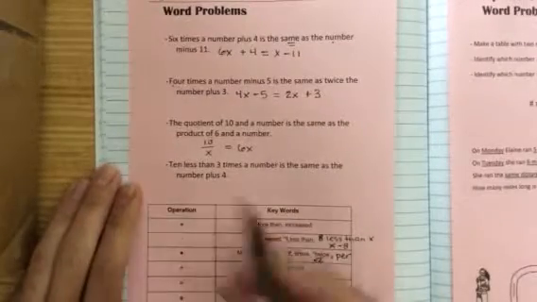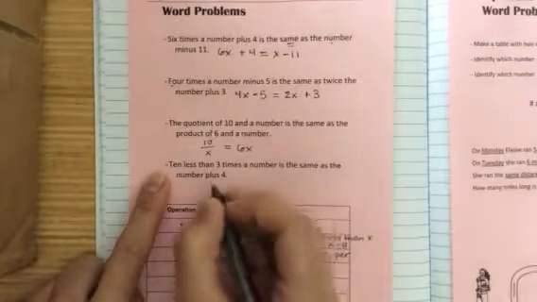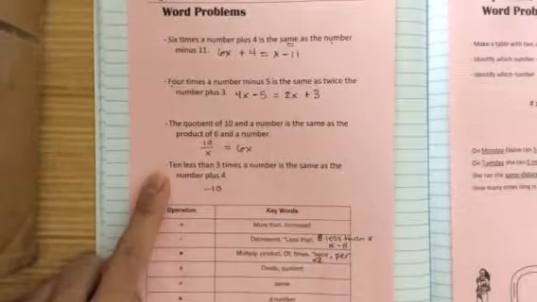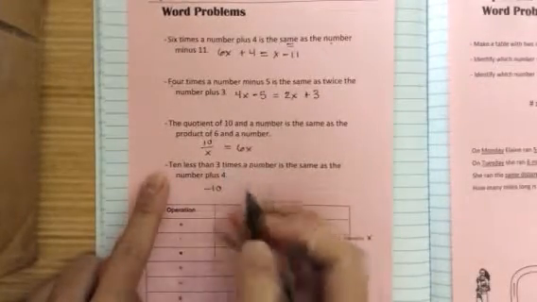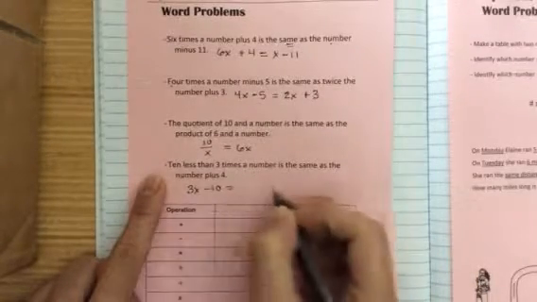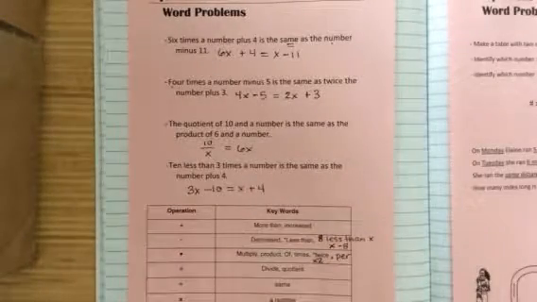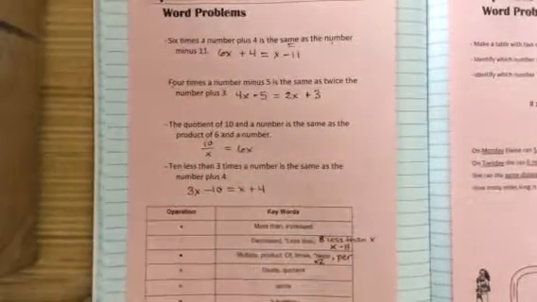And our last one, 10 less than. Remember that less than is your tricky one. So 10 less than 3 times the number is the same as that number plus 4. Okay, now let's go ahead and see what it looks like with a word problem.